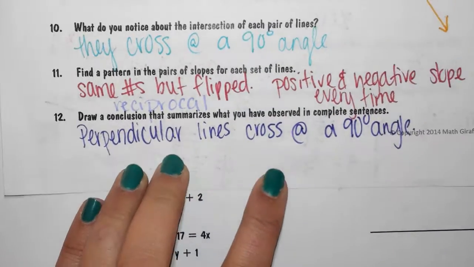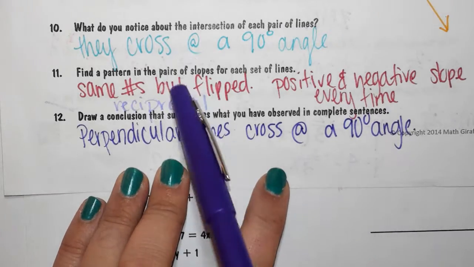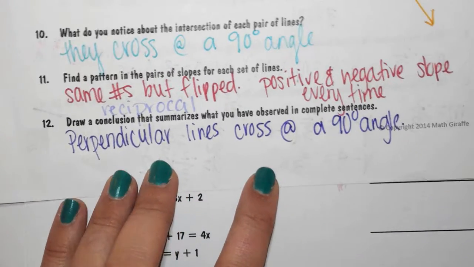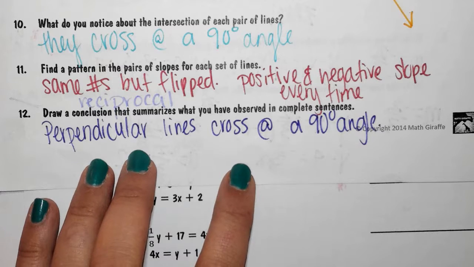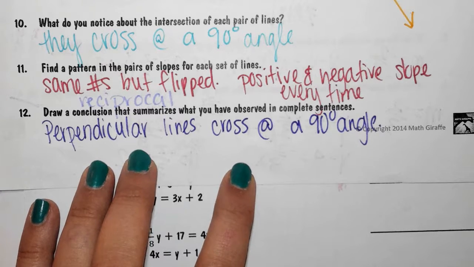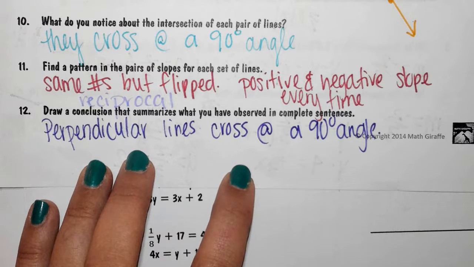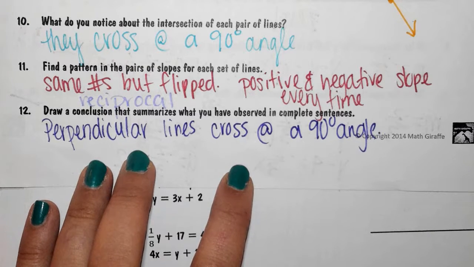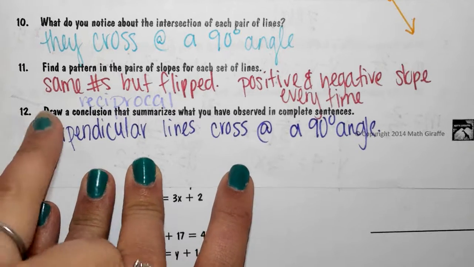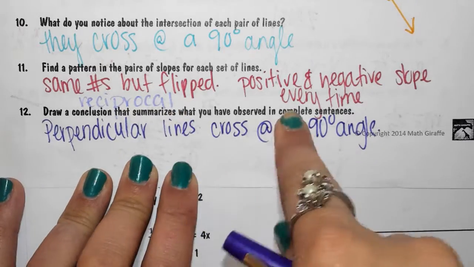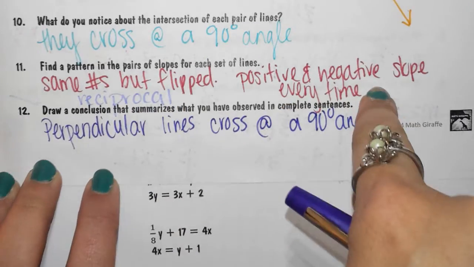What else do we know about them? Based on what we saw in our pattern, what else do we know? Let's let somebody else's table answer. No, somebody else's table. The question was, I want you to draw a conclusion that summarizes what we've observed based on our pattern.